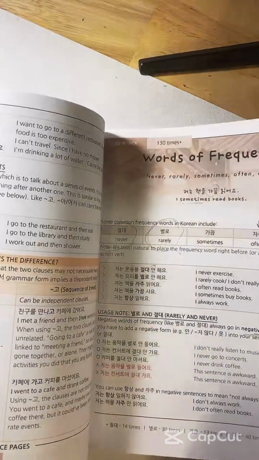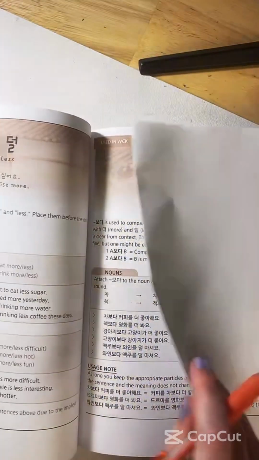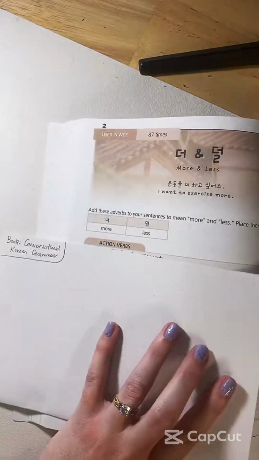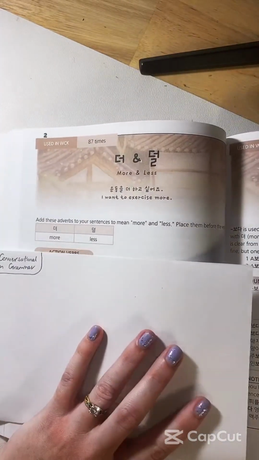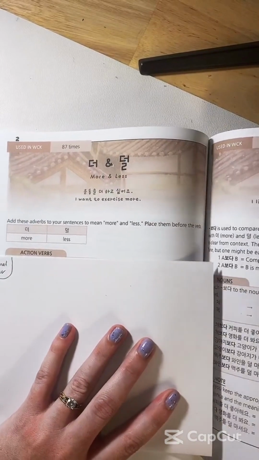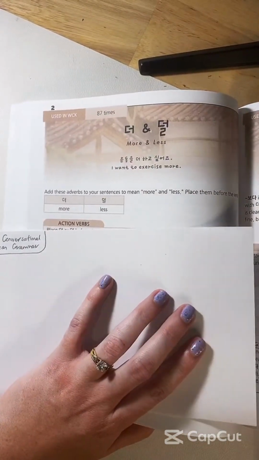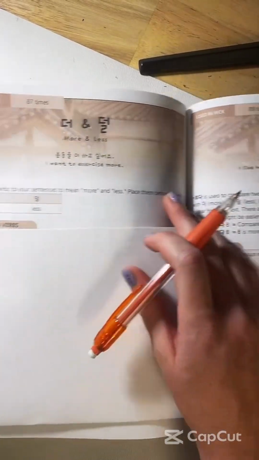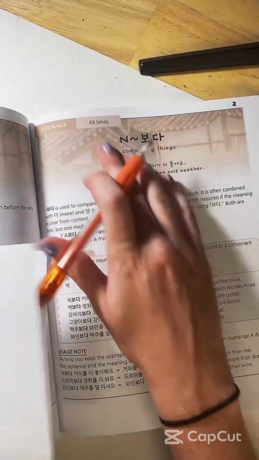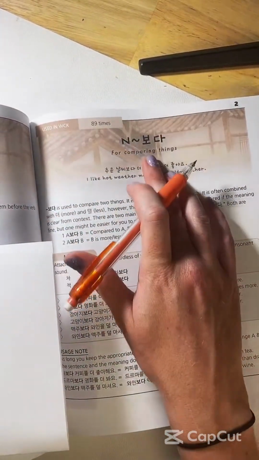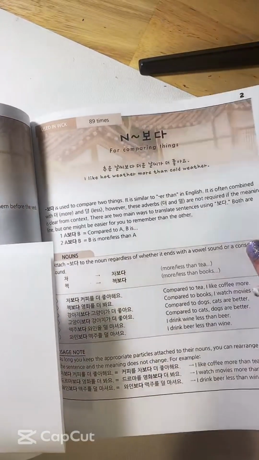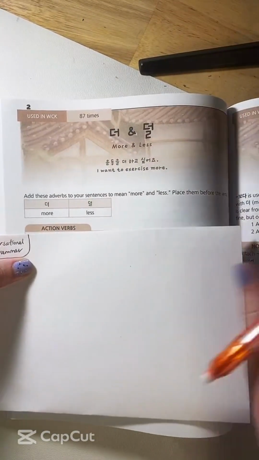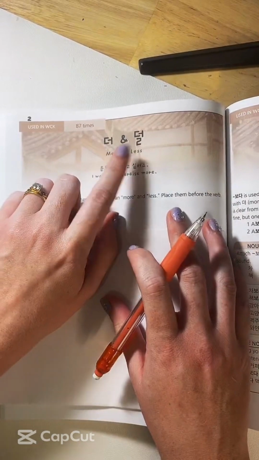So let's talk about a next chapter here. We'll talk about 더 and 덜. You might have seen these words. You might know these words. We're going to look at them together with 보다 soon. This also ties in very closely with this form, but we're just going to break it up first and talk about 더 and 덜.